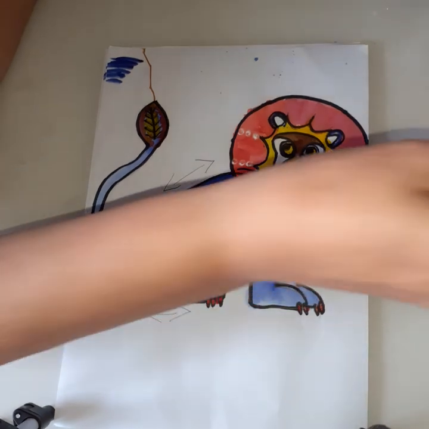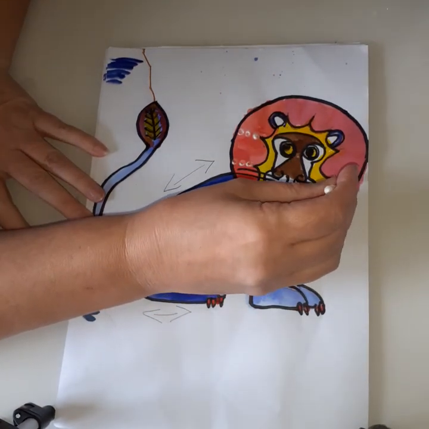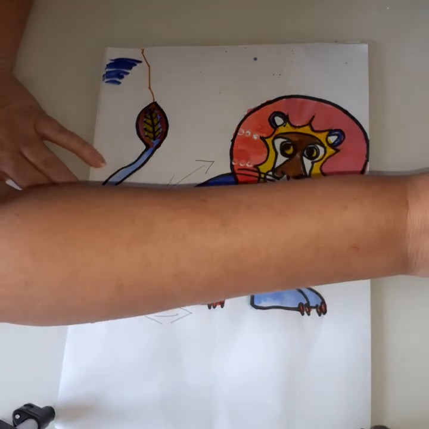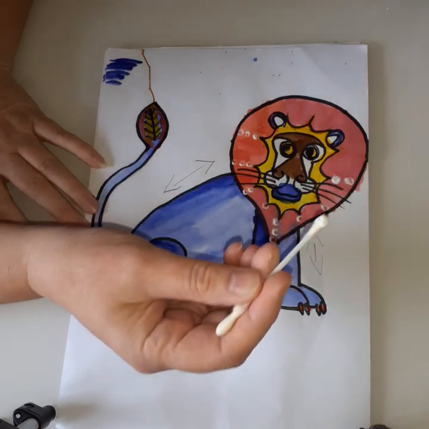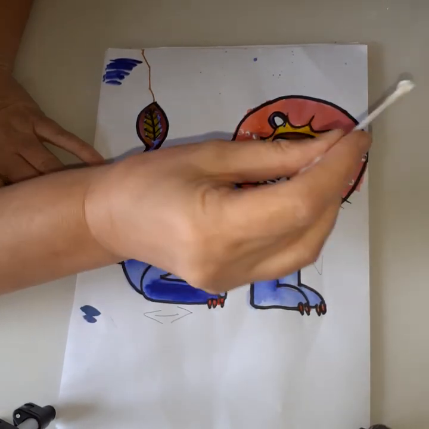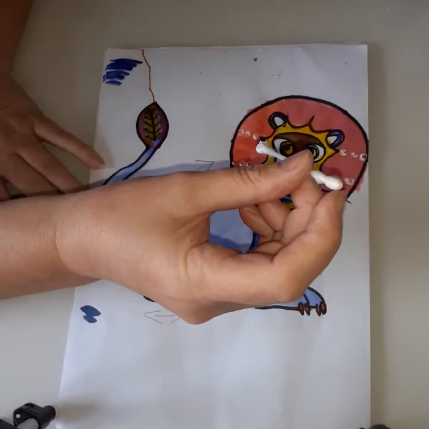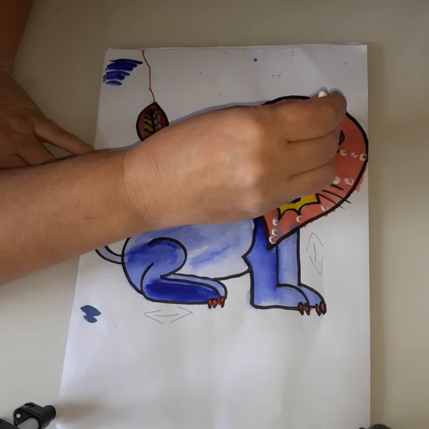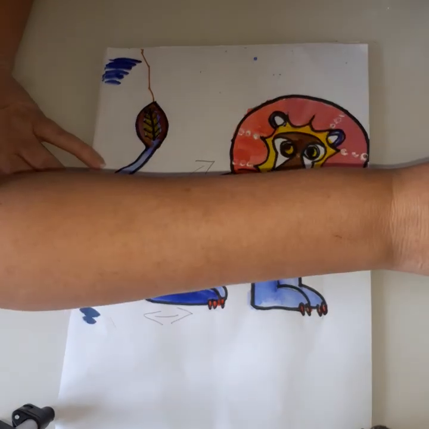And my paint's just still a bit wet, so it's not showing up as well as what I wanted it to. There we go, just a bit more paint. 2, 3. So space them out nicely. Remember, point your cotton bud to the ceiling, and don't try and draw with it.